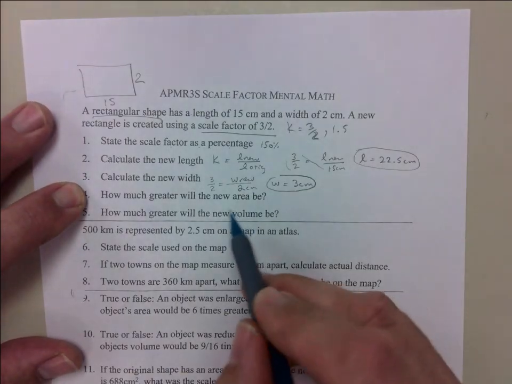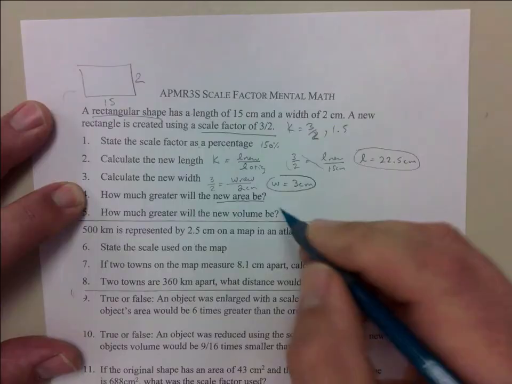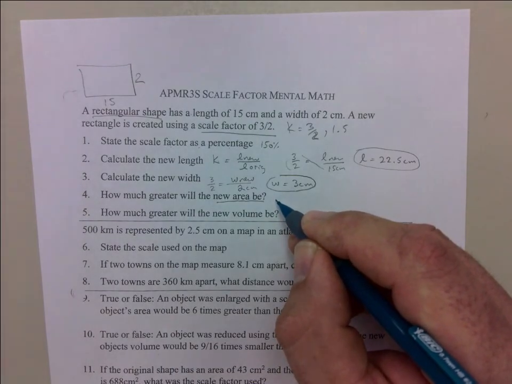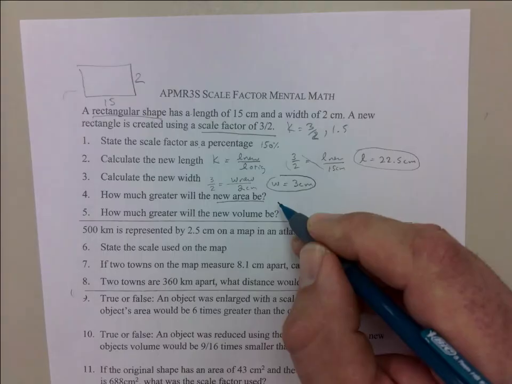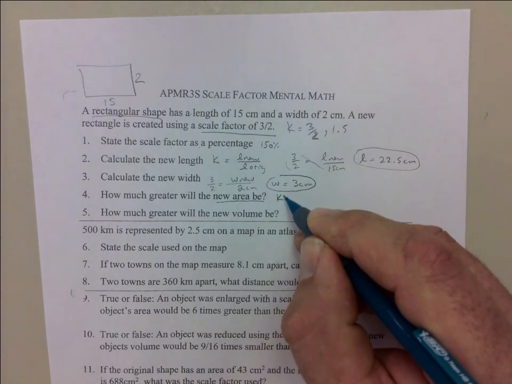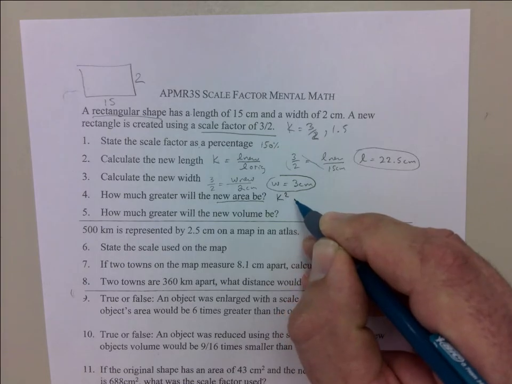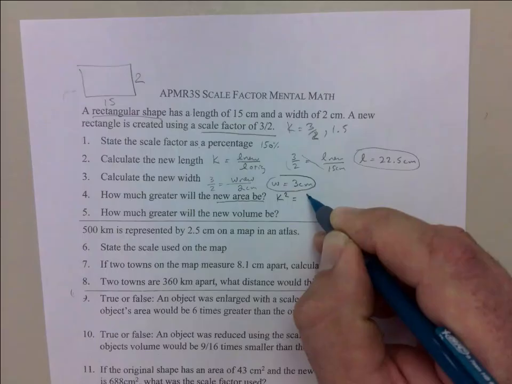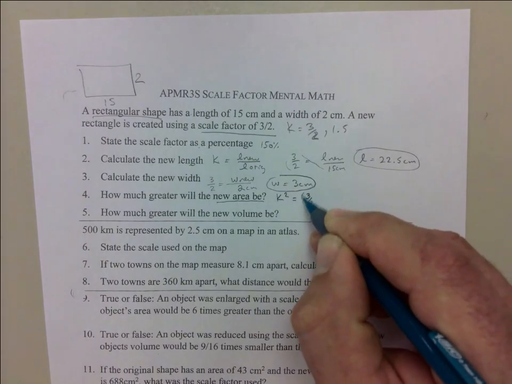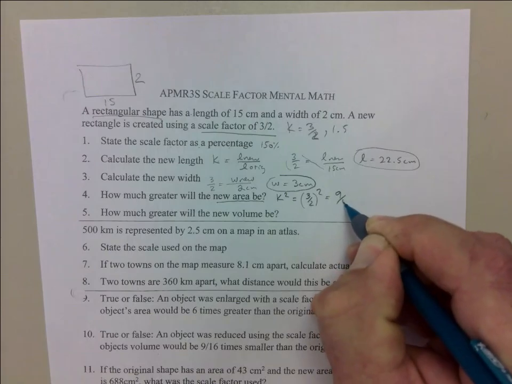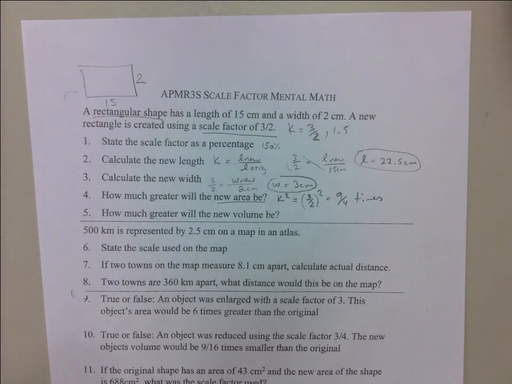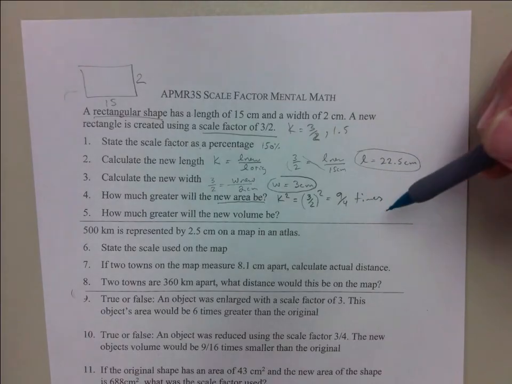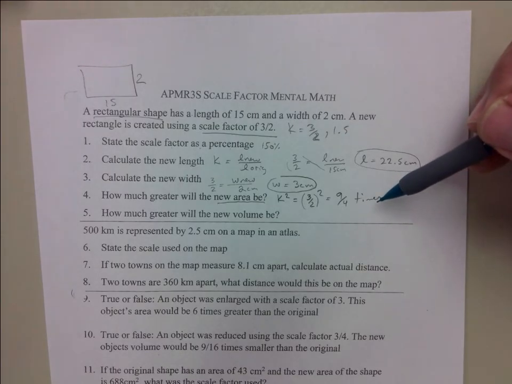How much greater is the new area? This is where I want you to think. Remember when we changed everything by K? We had our original, we made the new one. The new is affected by K squared. So you want either 1.5 squared or 3/2 squared. So it's 9/4 times. It says times. When it's times, not how much greater, it's like how many times greater. So that's what I would want there.